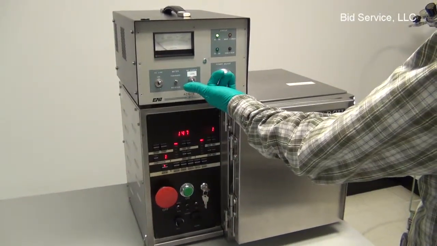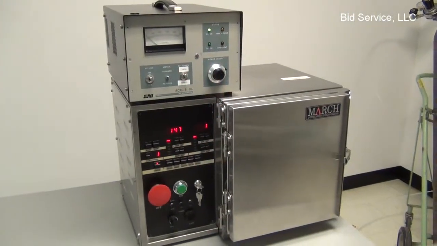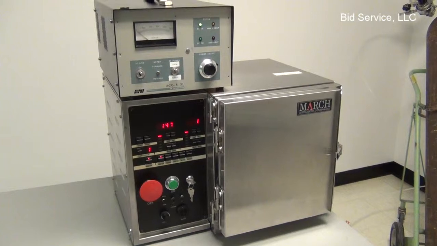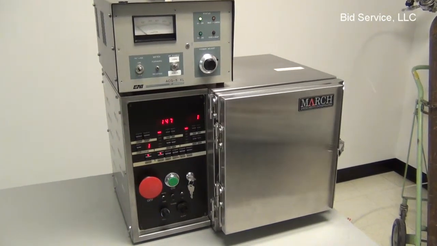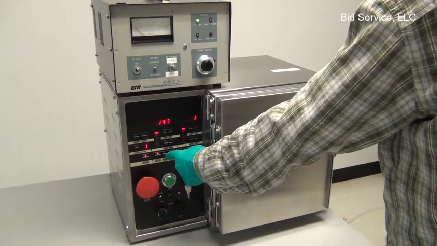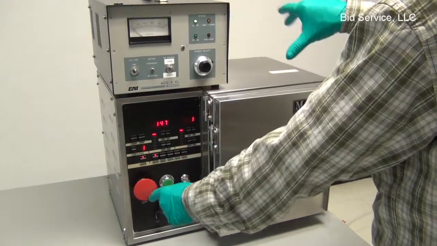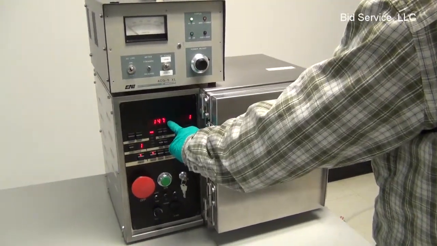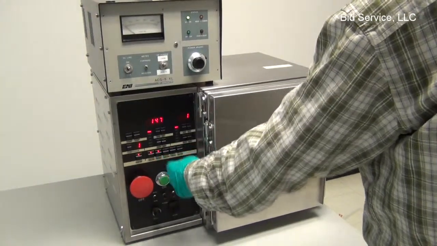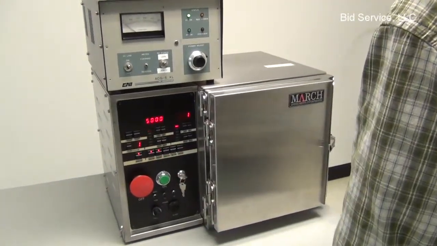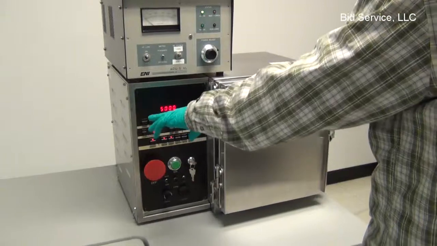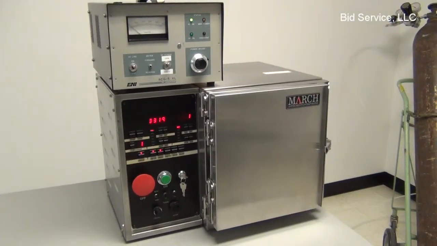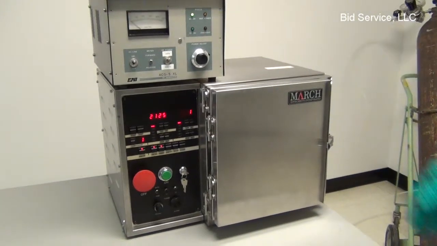I'll switch the RF generator to local. Evacuate. You can open up to the baratron here. There's a valve between the chamber and the baratron, so this is the pressure the baratron is reading right now. The highest level is 5 torr. So now you can see it evacuating.